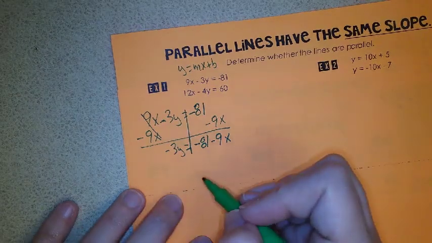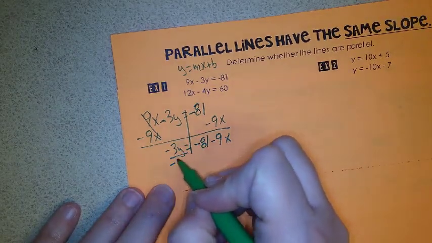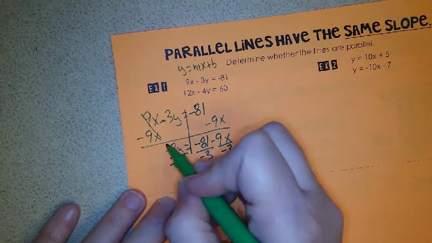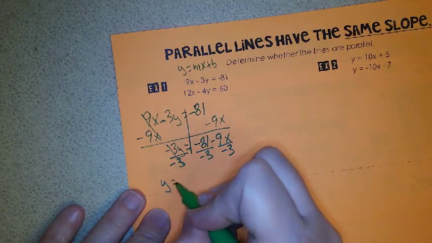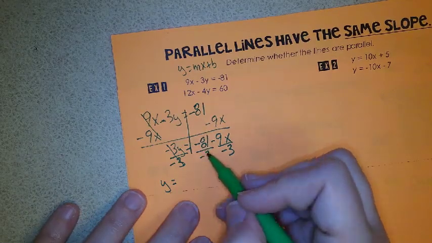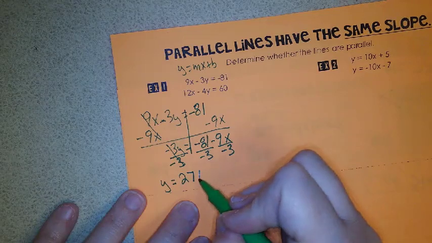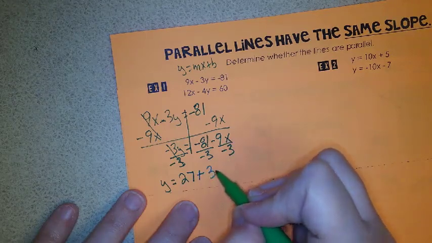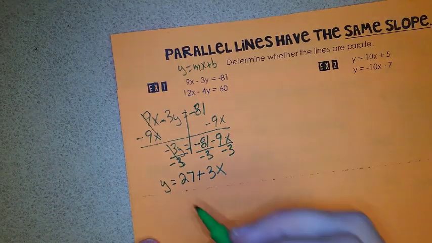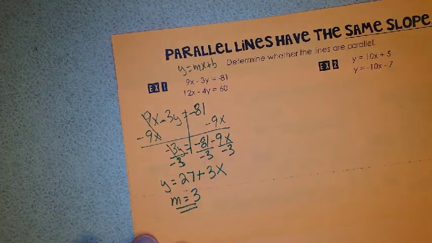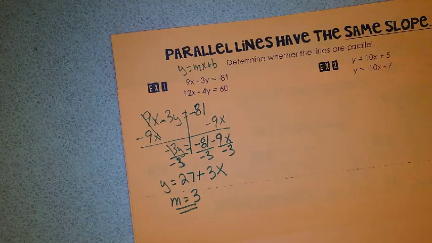Then the last step to get y by itself, I need to divide everything by negative 3. So then I'm left with y equals negative 81 divided by negative 3, which is positive 27. Negative 9 divided by negative 3 is positive 3x. So I can see from this one, my slope is 3. So that's going to be important. I need to look at that in just a minute.